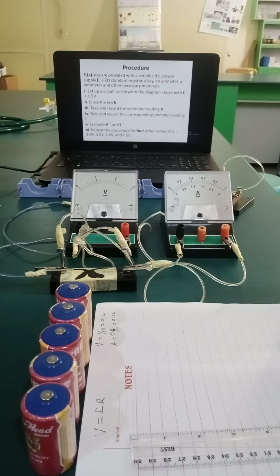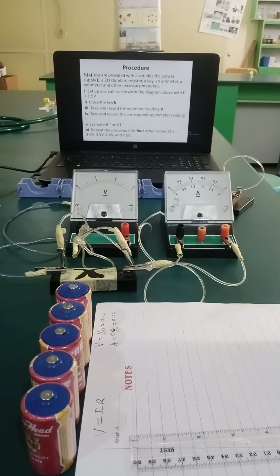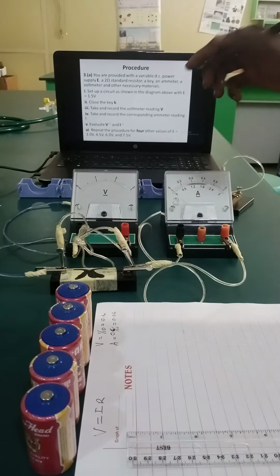But before we do that, we are going to generate what we call the table of values. The table of values for each experiment is something you must not joke with. In every experiment, the table of values carries the bulk of the mark. For this particular experiment, the table of values is going to carry 10 solid marks. So I'm going to guide you how to generate your table of values even if you don't know how to do it. So let's begin.